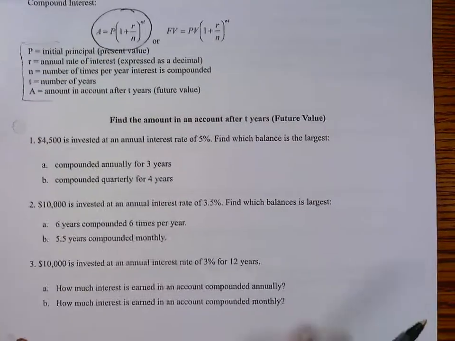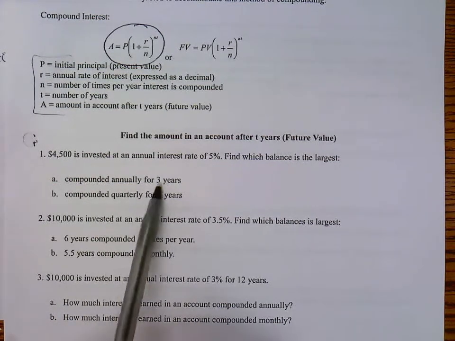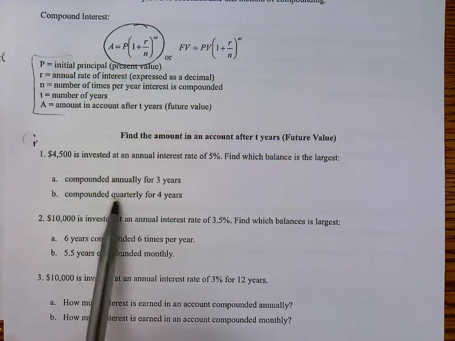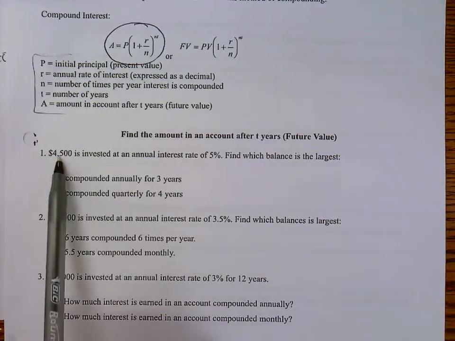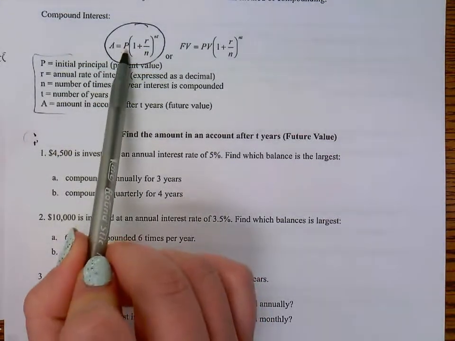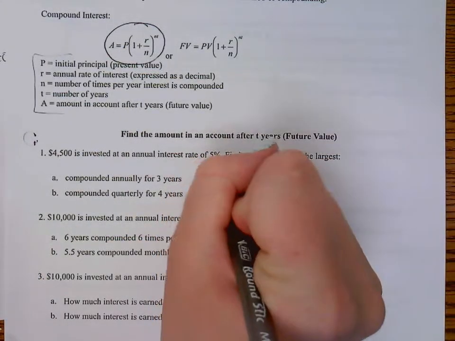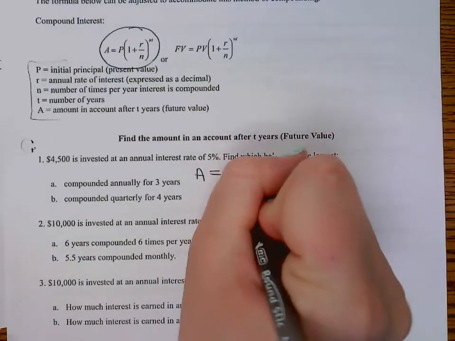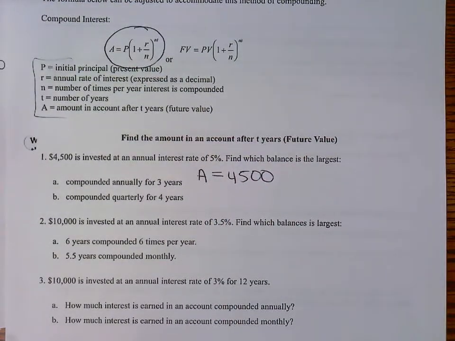So here's some practice using that compound interest equation. Find which value is the largest. If I compound annually for 3 years, or if I compound quarterly for 4 years, what's my better result, right? So I take $4,500. I'm investing it. So that's my P value. A stands for amount in the account. I'm investing $4,500. Does this feel like something you've done before, any of you?